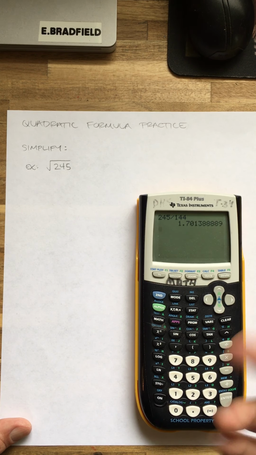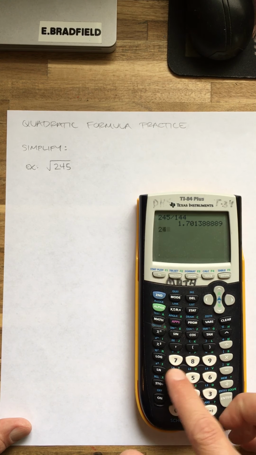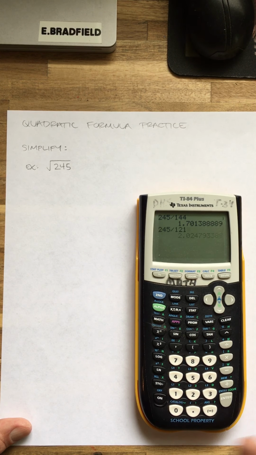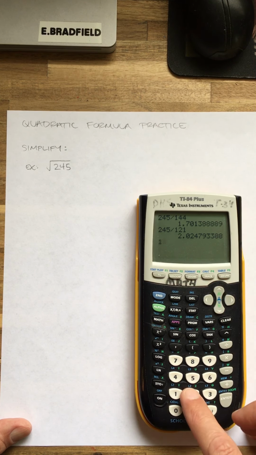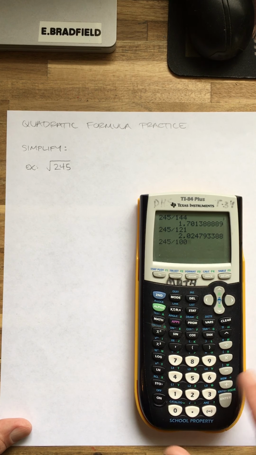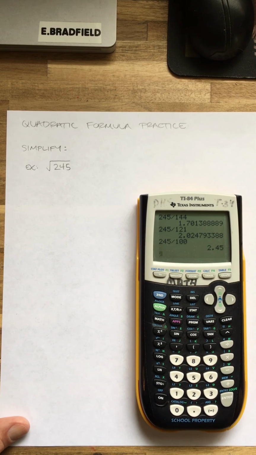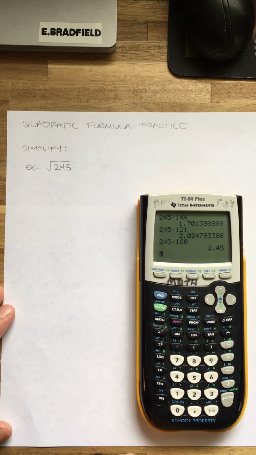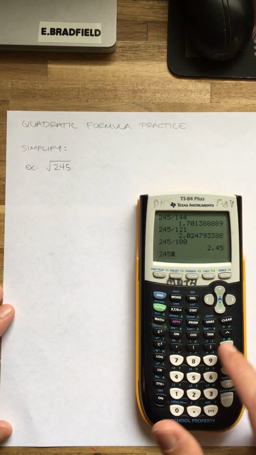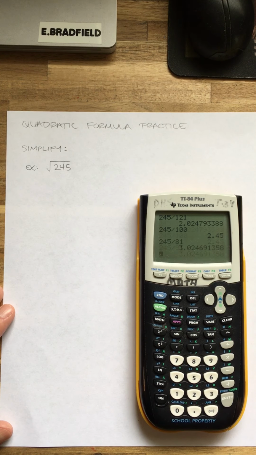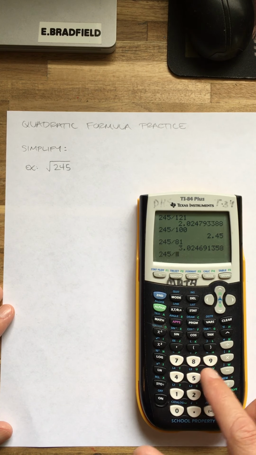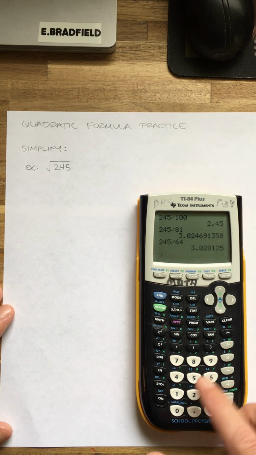Let's see what happens. Nope, it's a decimal. Okay, so 245 divided by 121, decimal. 245 divided by 100. Obviously, most of you guys are probably aware that these numbers don't work, but I'm doing it step by step every single time, okay? So there's no way you can miss it. 245 divided by 81, decimal. 245 divided by 64, decimal.